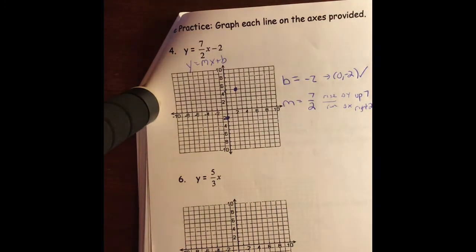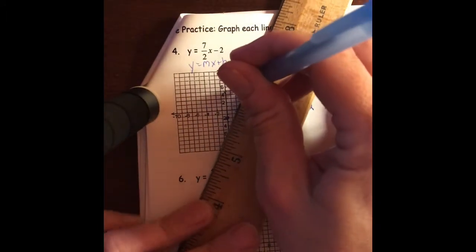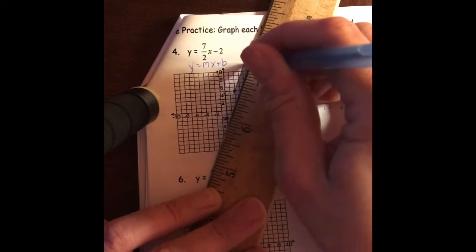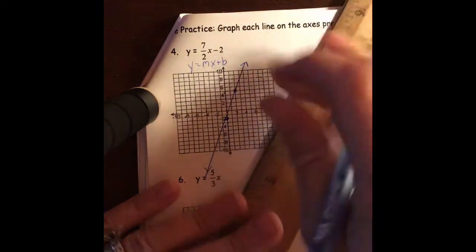So now what we're going to do is get a ruler. It's my left-handedness, because my tripod's in the way. Okay, oh, it's a little off. If you could see what I'm trying to do right now, you would understand.